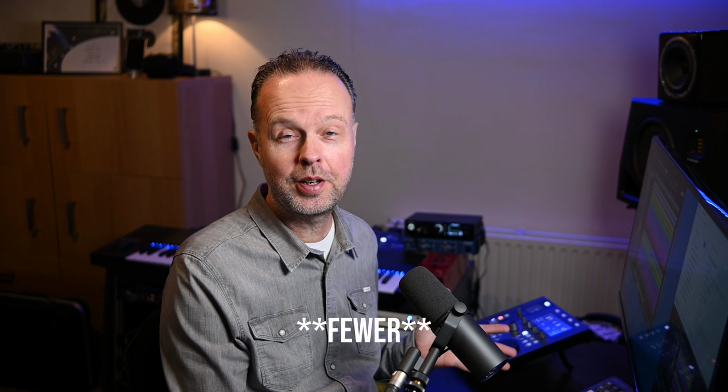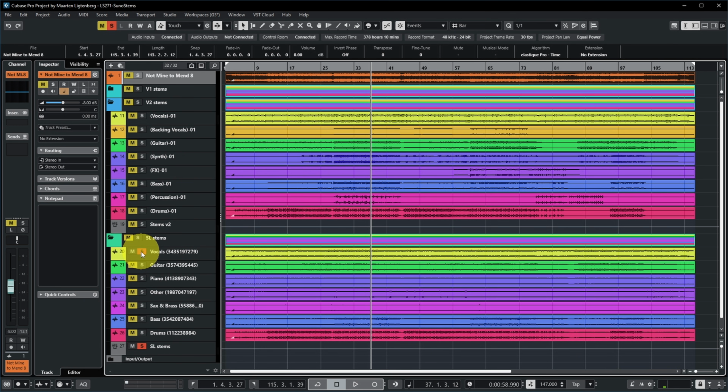Wow, well actually the Suno vocal stem sounds much better than the SpectraLayers vocal stem to me. Less artifacts, more clear. Let's have a listen at the other instruments. Now I don't get backing vocals from SpectraLayers, so that may be part of the difference. Let's listen to the guitar.